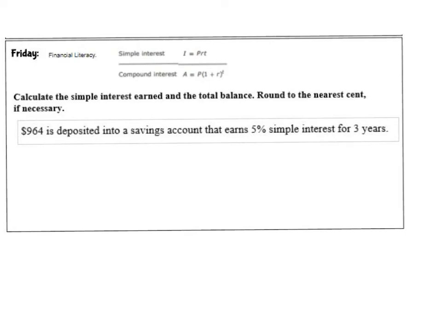Okay, so calculate the simple interest earned and the total balance, rounding to the nearest cent if necessary. So basically what you're doing, you're using the formula up here that says simple interest. So that's what we're using. All we have to do is identify what the principal is, what the rate is, and what the time is. When we look at it, you have 964. That's going to be the principal.